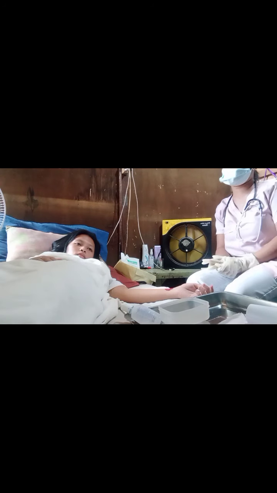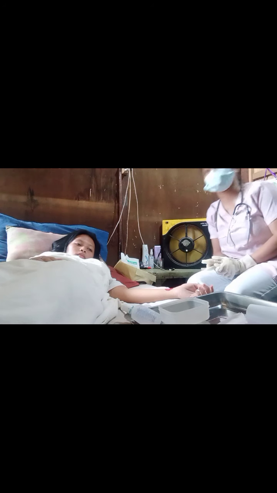Now, I'm gonna dry the wound using a dry swab.